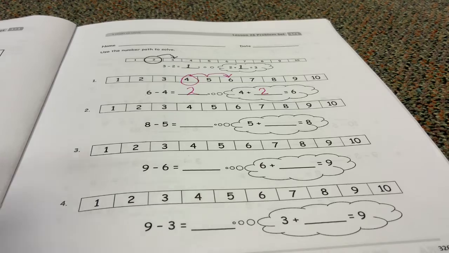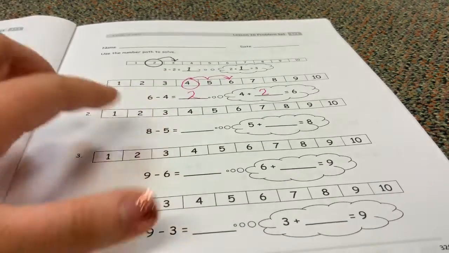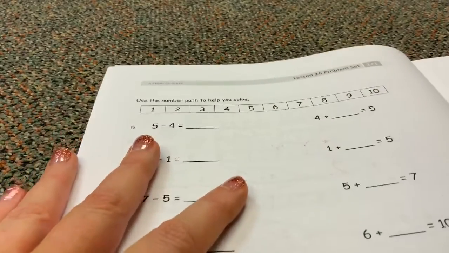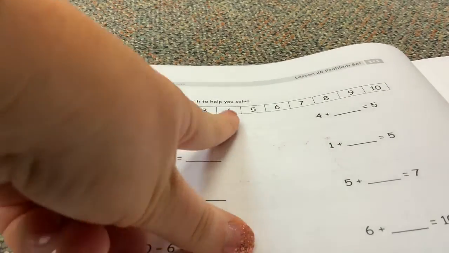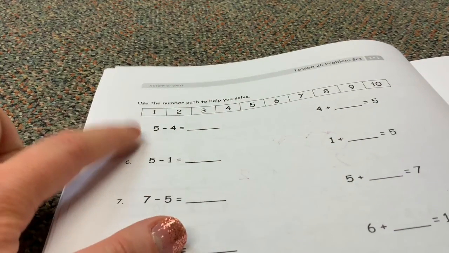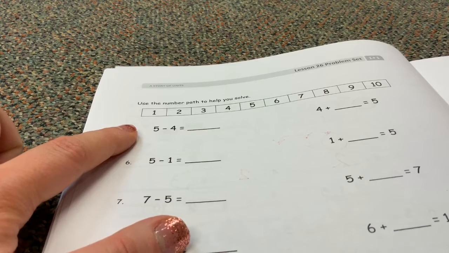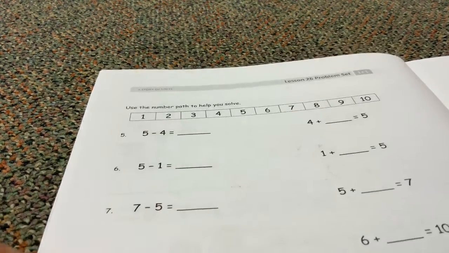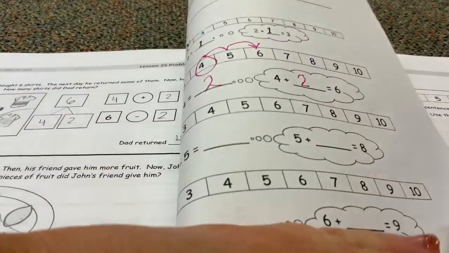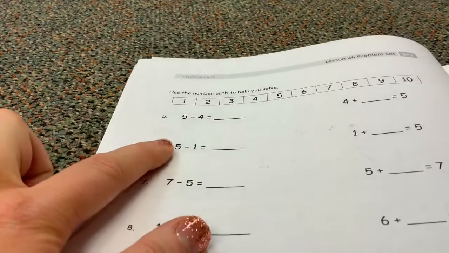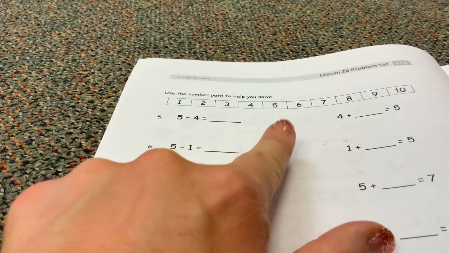If that doesn't make sense, watch it again. On the next page, the directions are a little bit different. It still says use the number path to help you solve, but there's only one number path. So you're going to need to do some erasing or just do the number path in your head. This one doesn't have the thought bubbles for you like it did on this page. Here, you're just going to do the plus in your head, or you can write it next to the problem, which is what I'm going to do.